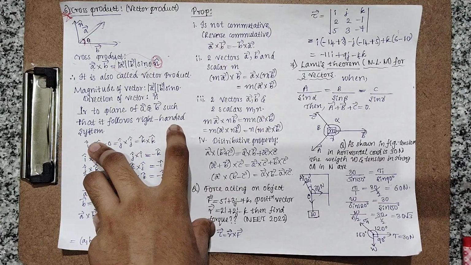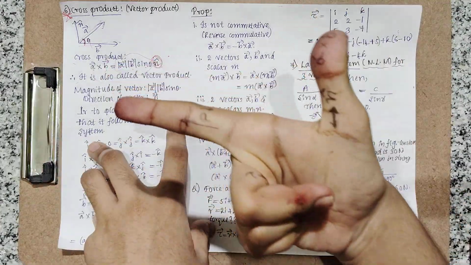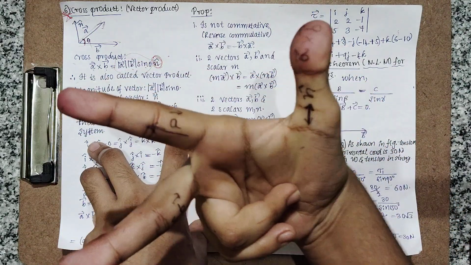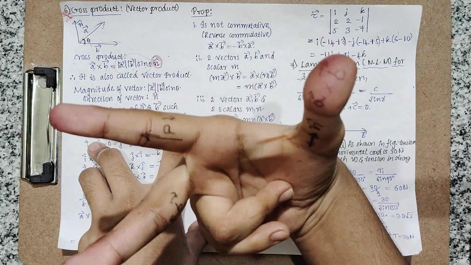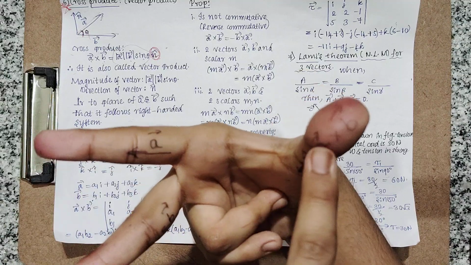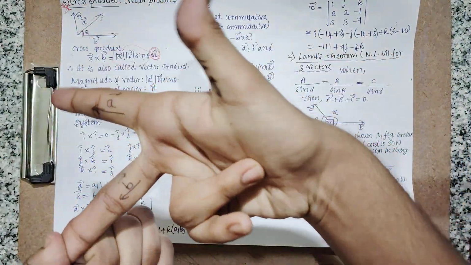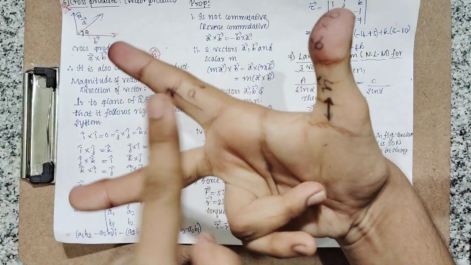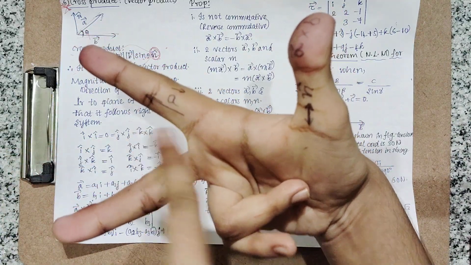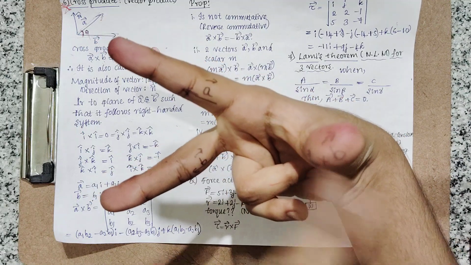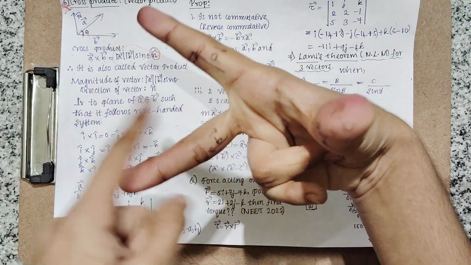I know that you have understood nothing. See, if this is your A bar, this is your B bar, and this will be your n cap, or we can say it as A bar cross B bar. If these both are inclined at an angle theta, this is the n cap, which is perpendicular to the plane of A bar and B bar.